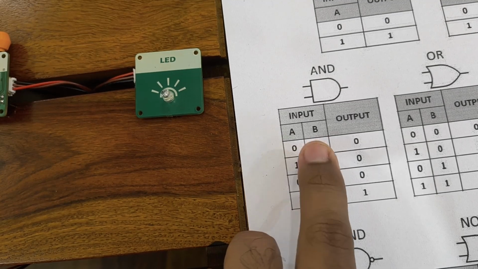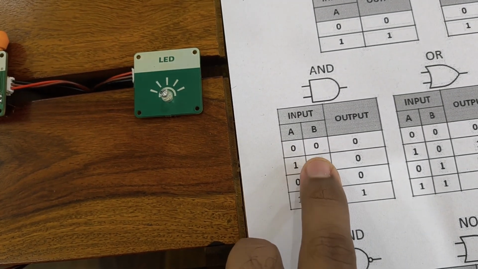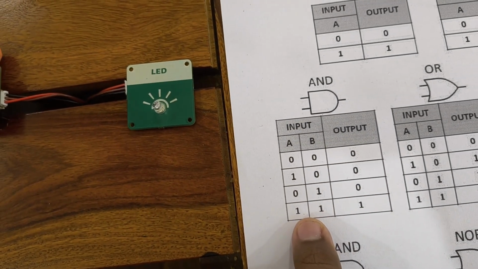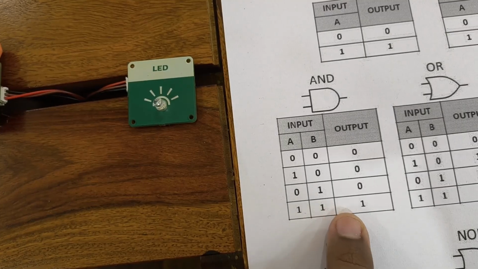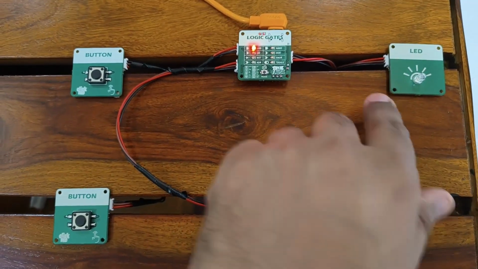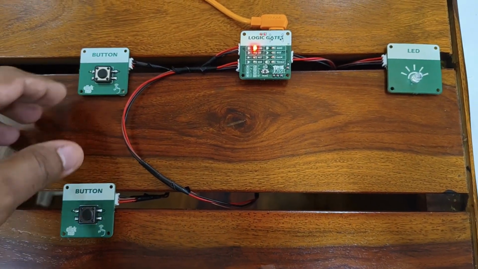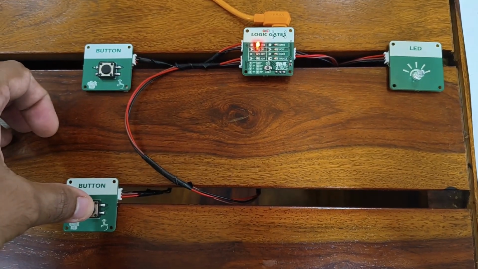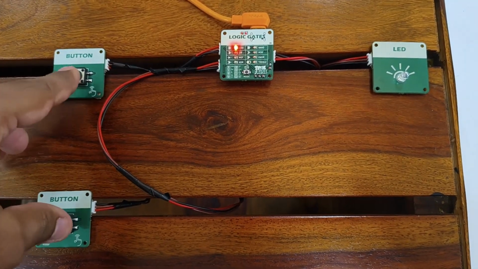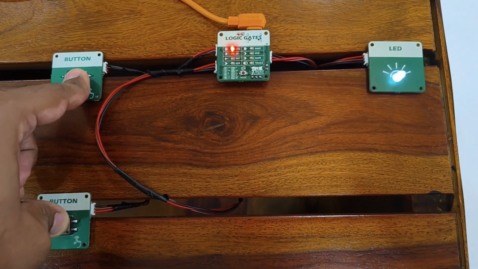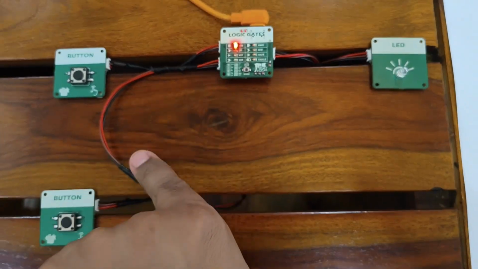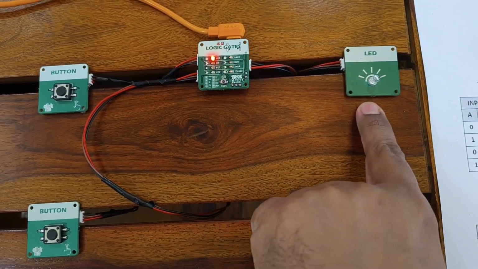So when both the signals are false, or if only one signal is true, then the output will be false. Otherwise, when both the signals are true, the output will be true. Currently both the signals are false, so output is false. If I press 1, still the output is false only. The LED is off only. But when I press both, the LED will glow. So when both the signals are high, then only the LED will turn on.